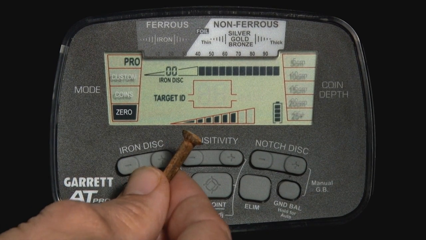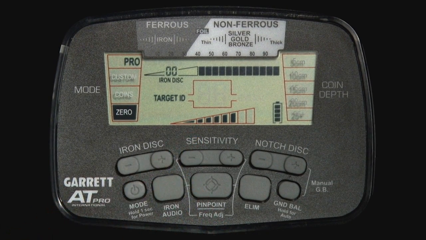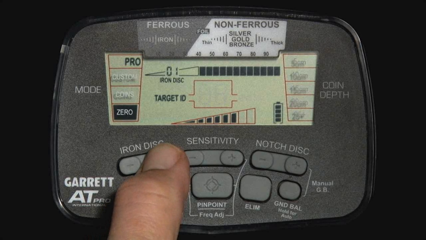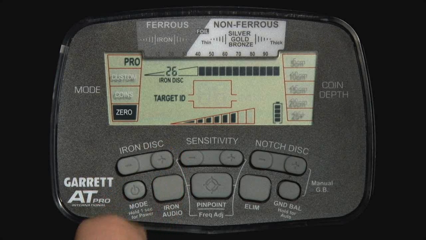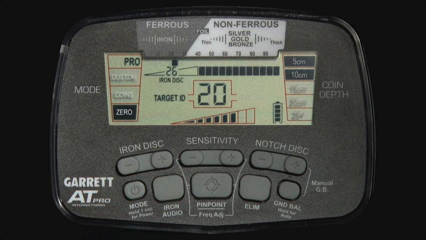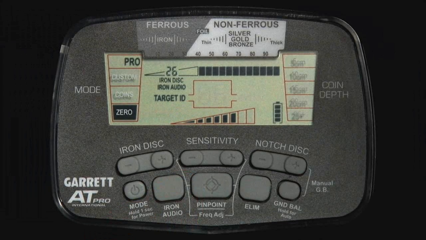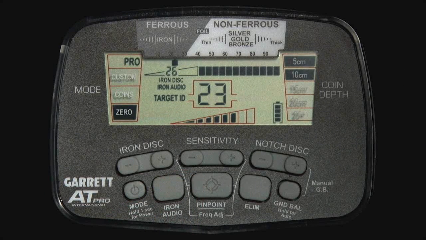To make sense of this, let's demonstrate with this iron nail. It reads as high as 25, so I run my high-res iron discrim setting up to 26 to lose this target. With iron audio off, this nail is not reported audibly at all, or is, at best, a very broken signal. When I turn on iron audio, everything below my setting of 26 is a low tone, so this discriminated iron sounds off loud and clear.